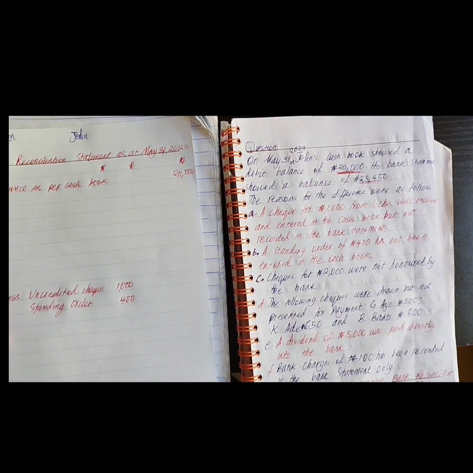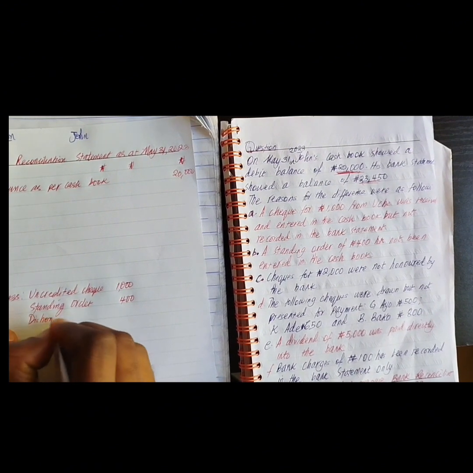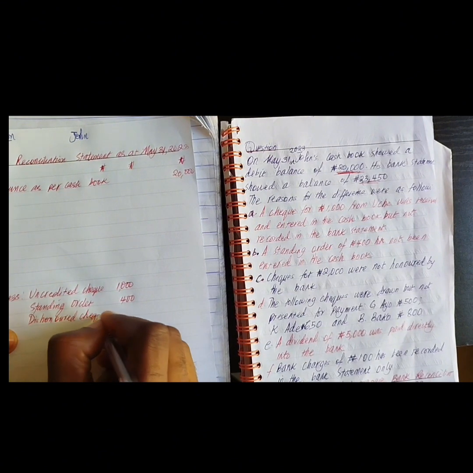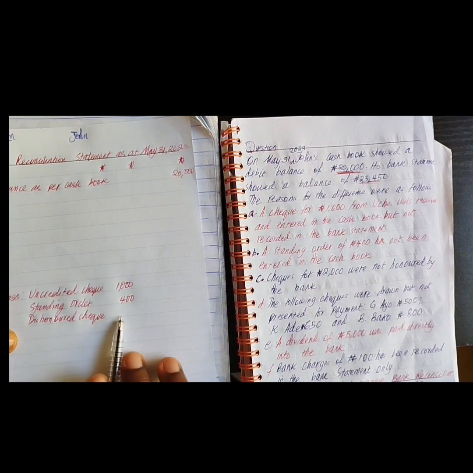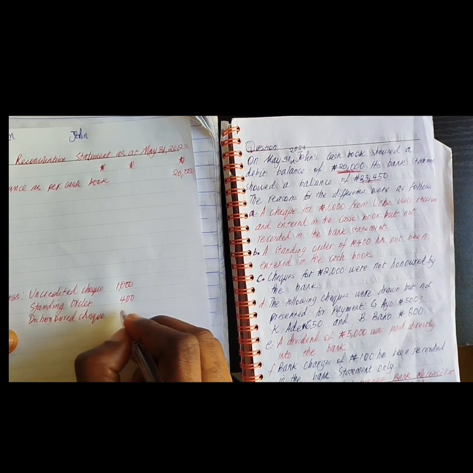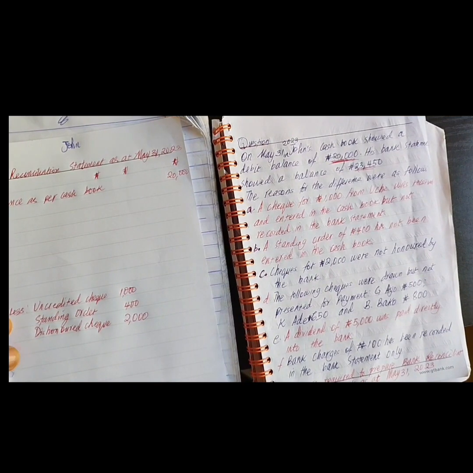Then the next one, C, checks for 2,000 were not honored by the bank. Of course, this is a clear case of dishonored check. Dishonored check of 2,000 naira.